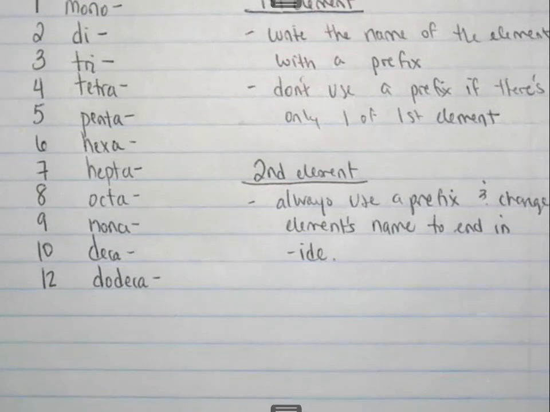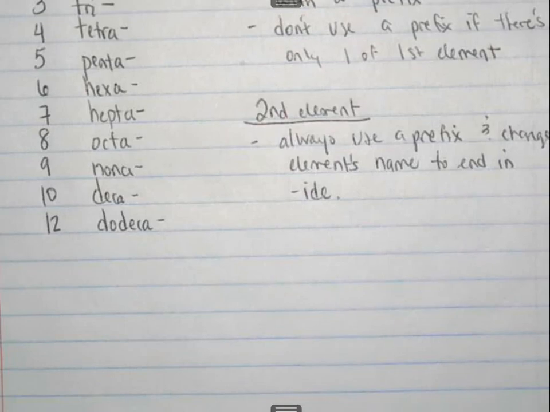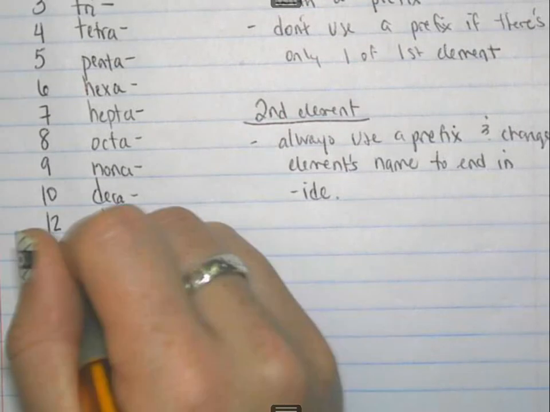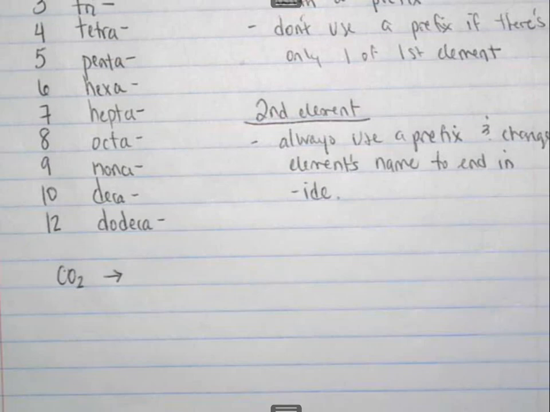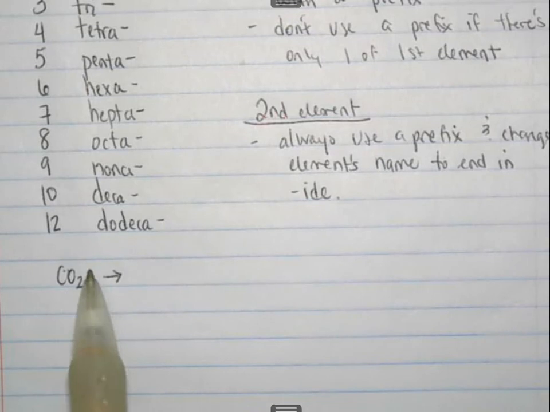You already know the name of this one, but let's see how it follows the rules. CO2. You've had it in biology. What is that? You know what CO2 is? Carbon dioxide. Okay, let's see if it follows those rules. The first one says write the name of the element with the prefix. So the first element is carbon, and I said don't use a prefix if there's just one. So did I put the prefix mono with carbon?